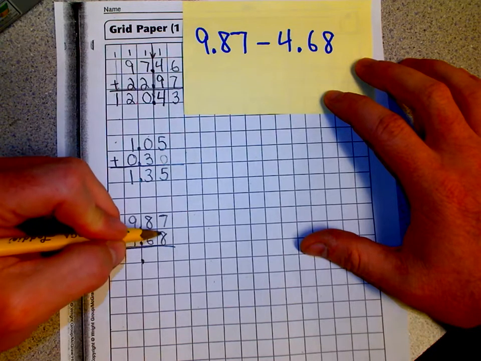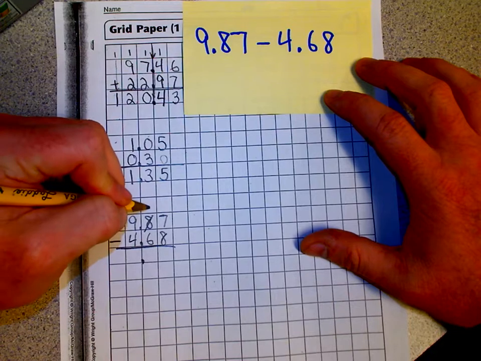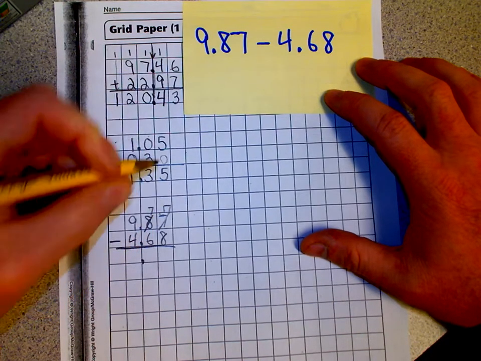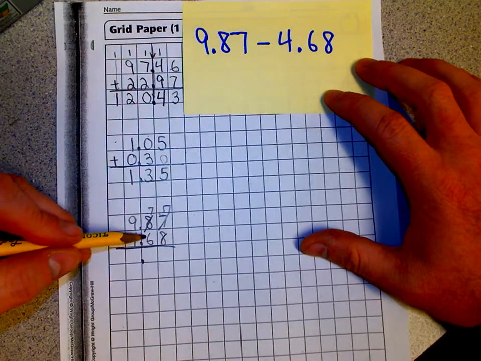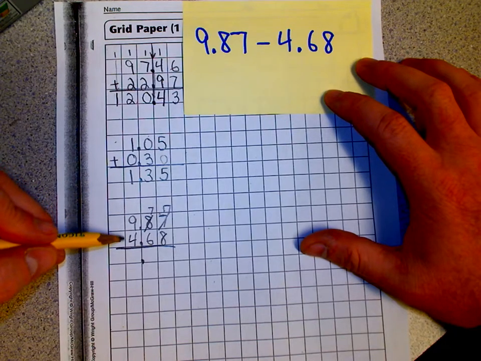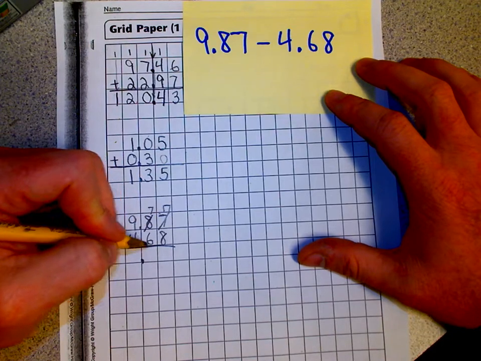So I can't do 7 minus 8. So I'm going to borrow from the 8. The 8 becomes a 7. My 7 becomes a 17. I can do 17 minus 8. I can do 7 minus 6. And I can do 9 minus 4. So I'm good to go. 17 minus 8.